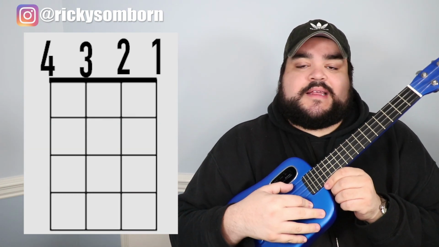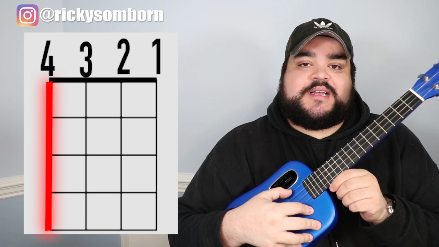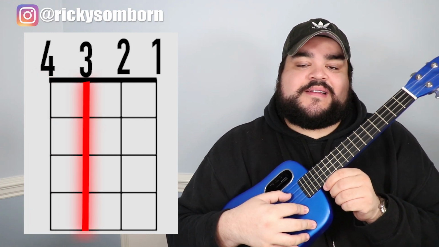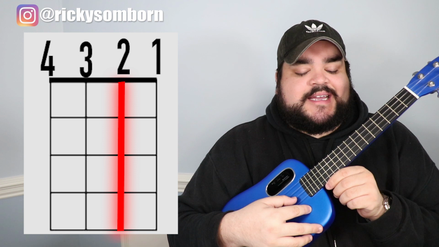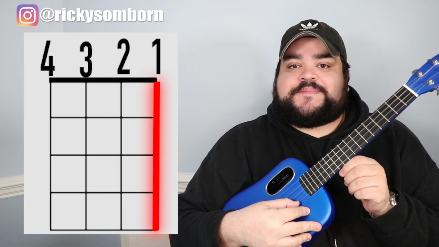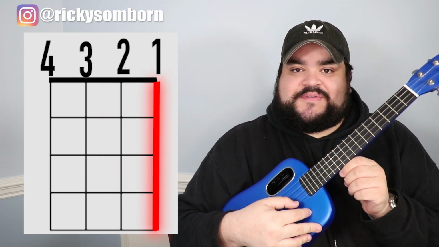But before we talk about chords, let's talk about how we number the strings and the frets. So let's go pick up our uke, and the top string is going to be the 4th string. The next one down is going to be the 3rd. The next one down is going to be the 2nd. And the last one at the bottom, you probably guessed it, that's going to be the 1st string.